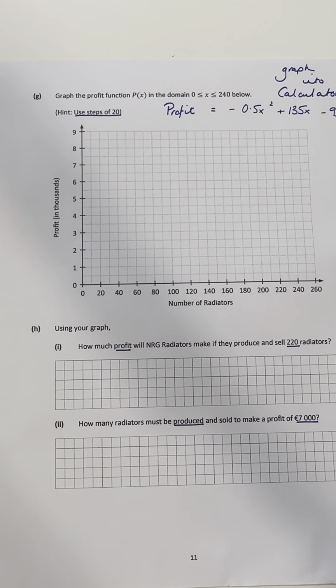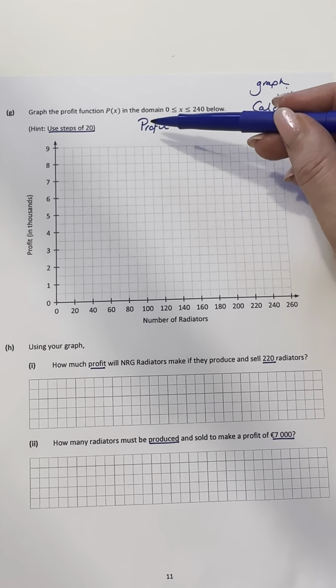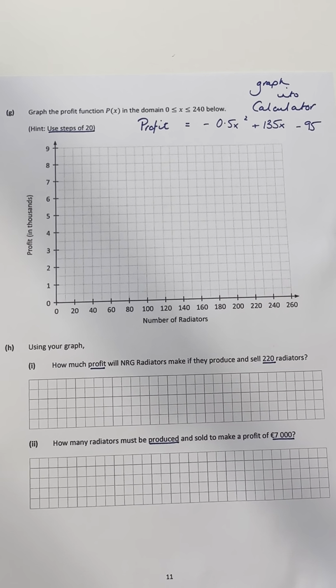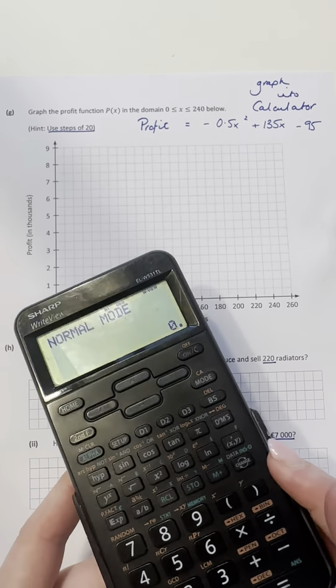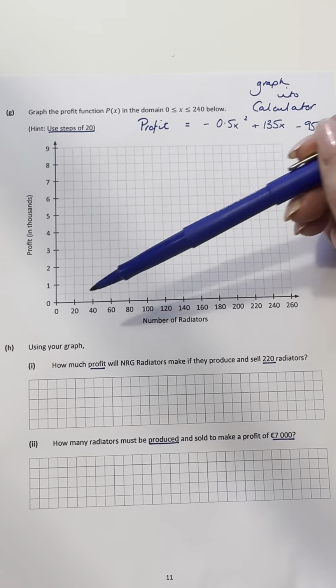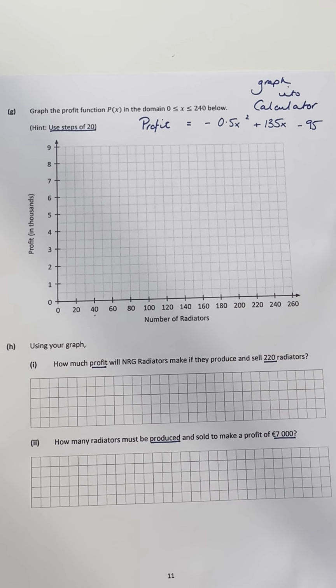Very unusual, and this is a mock, so it would be very unusual for the Leaving Cert, for them not to give you the function and to put it into the calculator, you know, with the boxes and things, but they want you to graph that function, the profit function. So I've rewritten it out here because they would likely give it to you. If you're on a Sharp, well, on a new one you can do it, but most students will be filling in 20, 40, 60, 80 and so on.